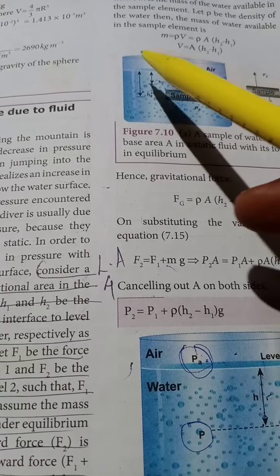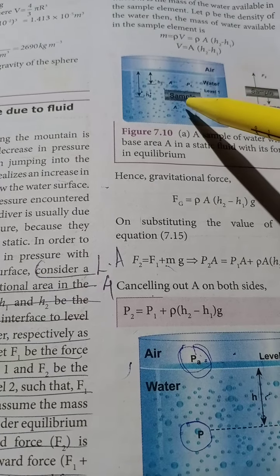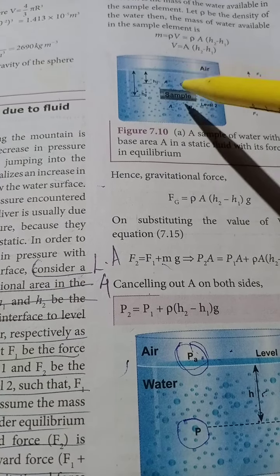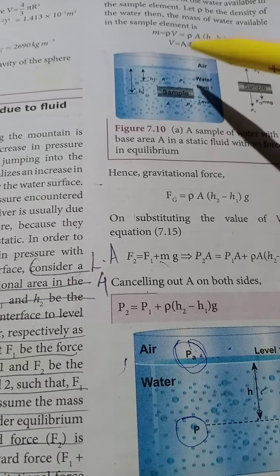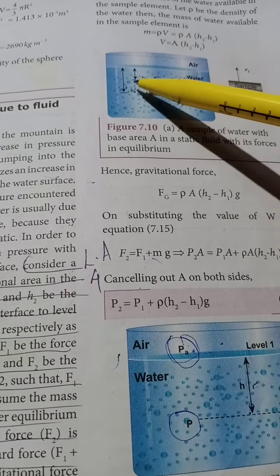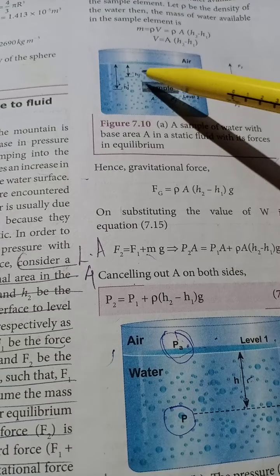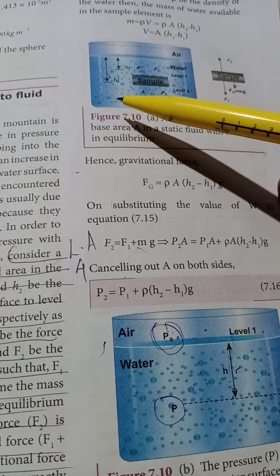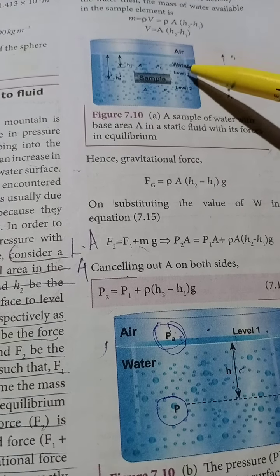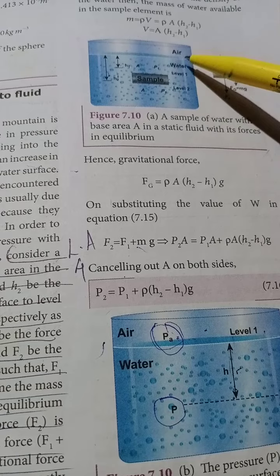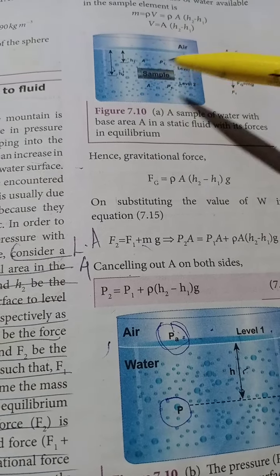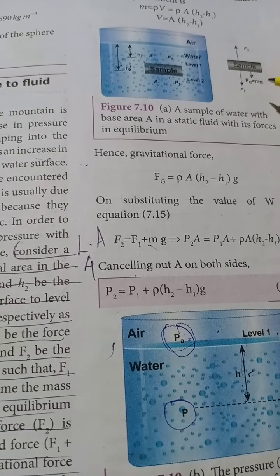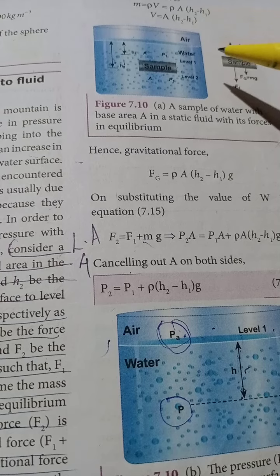Again you can go through this. So you see one container. Inside this container one sample is kept. That sample is a cylindrical shape whose cross-sectional area is A, and it is kept at a height difference of h1 and h2 minus h1. So h1 and h2 are the depths from the air-water interface of level 1 and level 2, and F1 is the force acting downward, and F2 is the force acting upward.